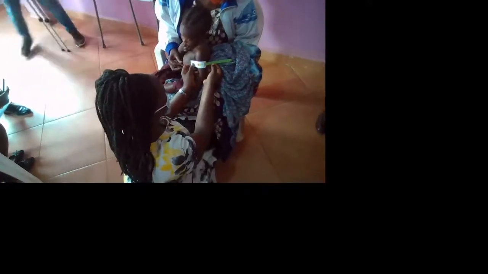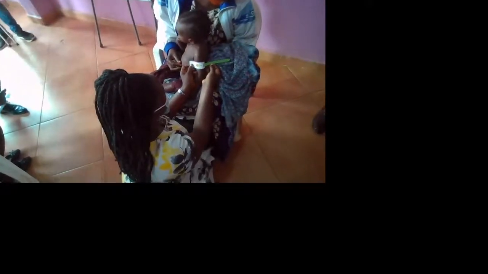So for our VHTs, we don't need to tell them the cut points. We just have to train them on color code identification. Yellow, green, and red. So for you health workers, of course, you have to know the necessary cut-off points. Thank you very much. So this is how we assess from work.